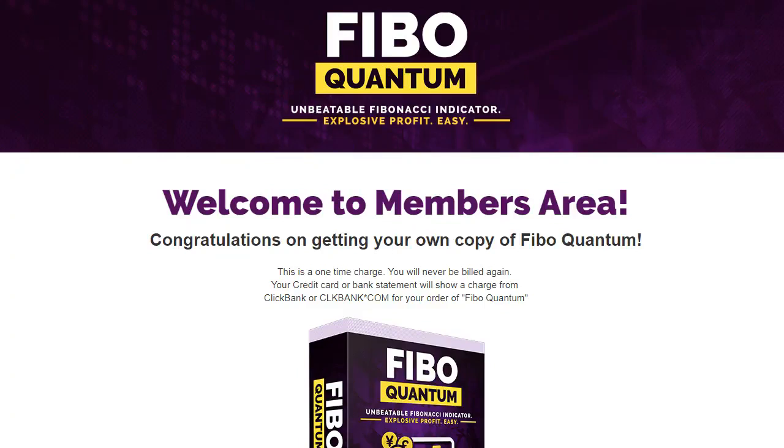I eventually moved on. I do use Fibonacci to some degree in my trading, usually for targets. But when I saw this product, I thought, if it's going to do what it's designed to do, then it should be pretty decent to look at. So I actually purchased it just so I can do a proper review.